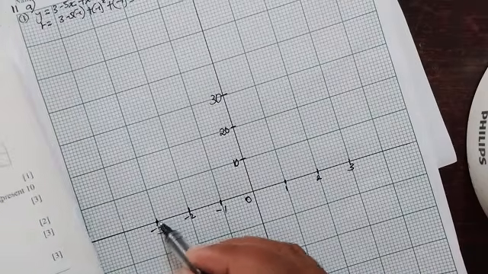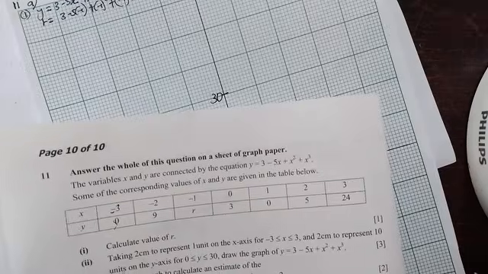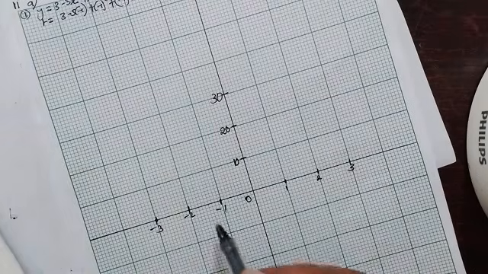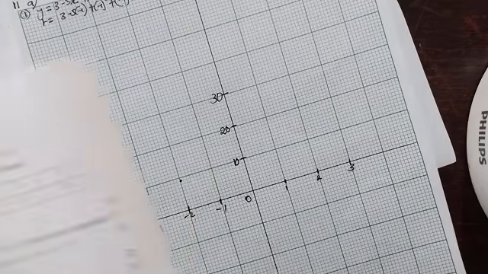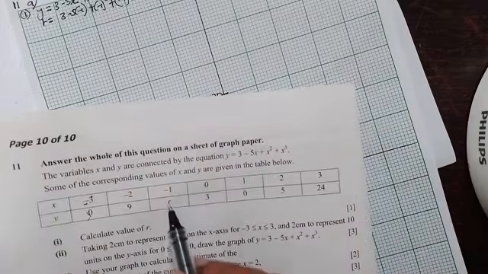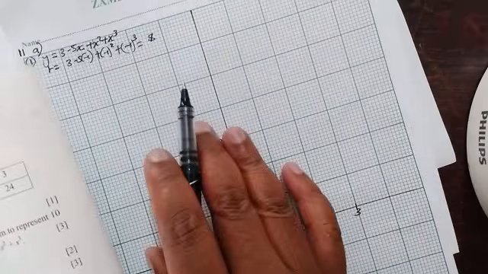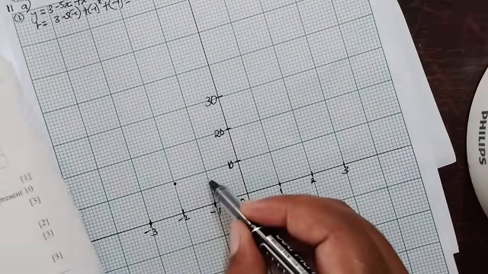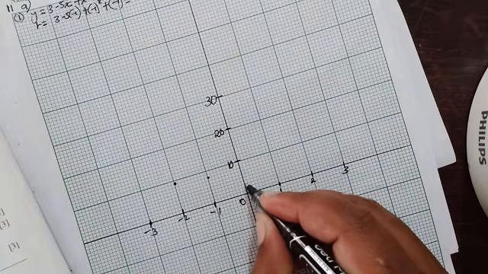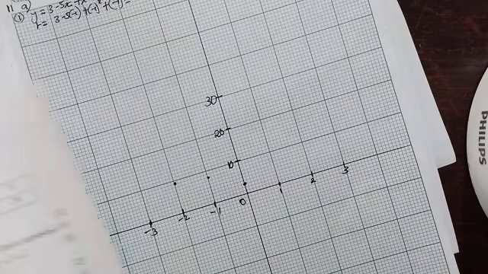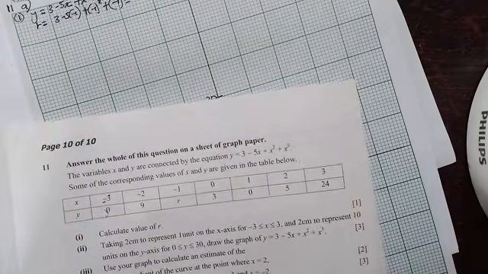The next one is negative 2, 9. This is 10, so 9 is here. Then you have negative 1, 8, because r is 8. So negative 1, 8 here. Then 0, 3. 0, 1, 2, 3 here. Then we have 1, 0 here.